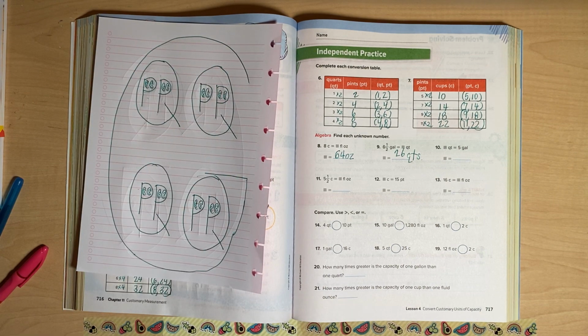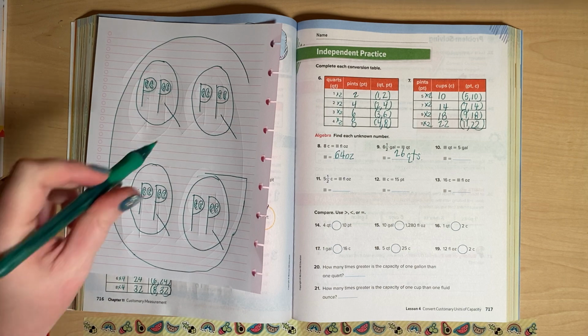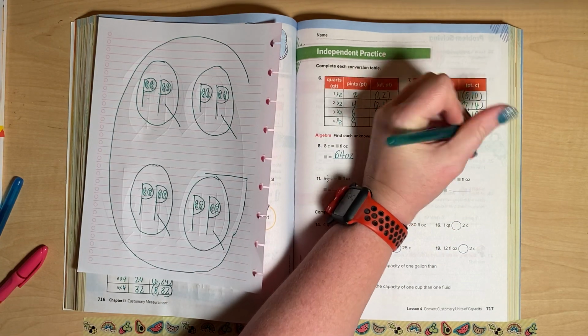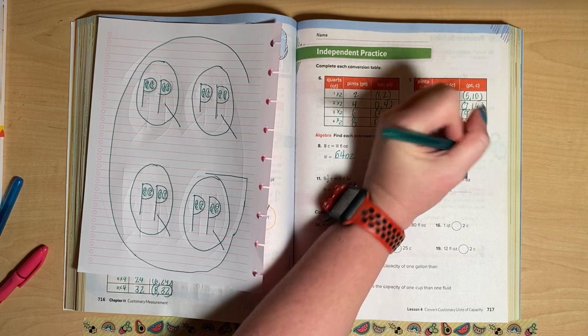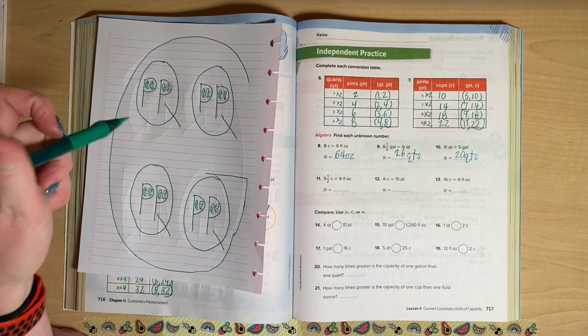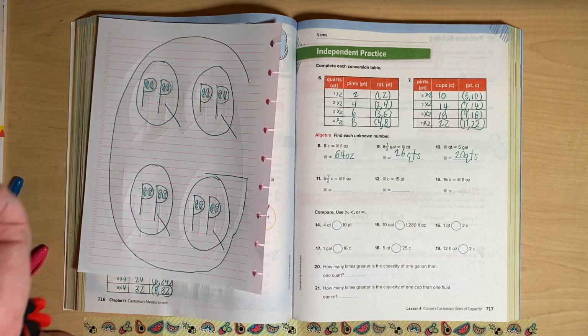All right, number 10, blank quarts is how many gallons? So, blank quarts is 5 gallons. So if I had 5 gallons, okay, and it takes 4 quarts to make a gallon, I'm going to say 5 times 4, and I'm going to get 20. So 20 quarts makes 5 gallons. Okay. And you could draw out 5 gallons and put your 4 quarts in each one and count, or you could just multiply.